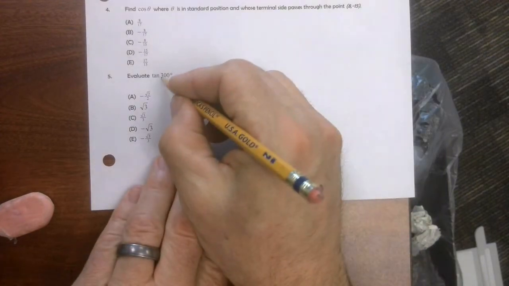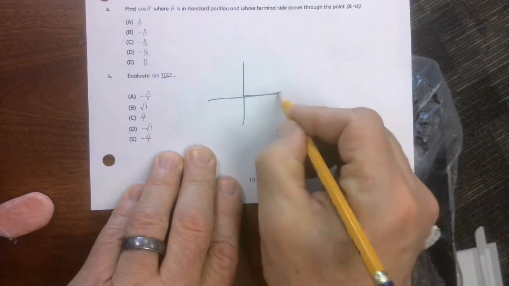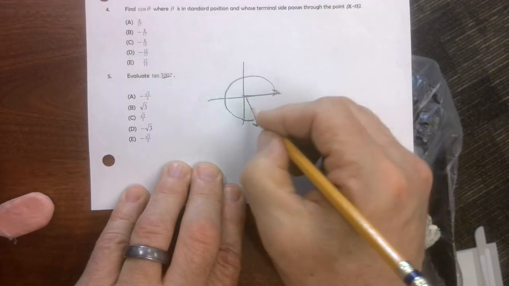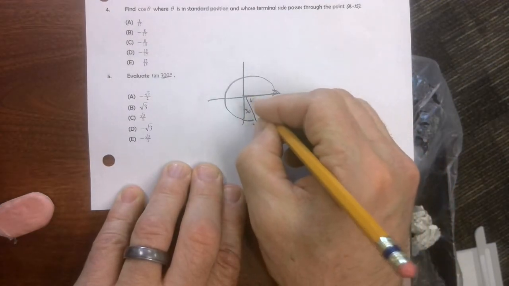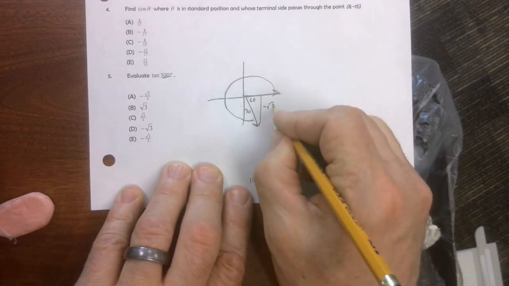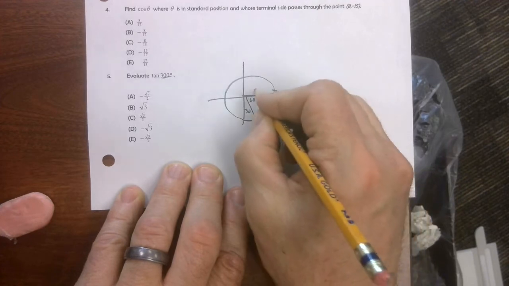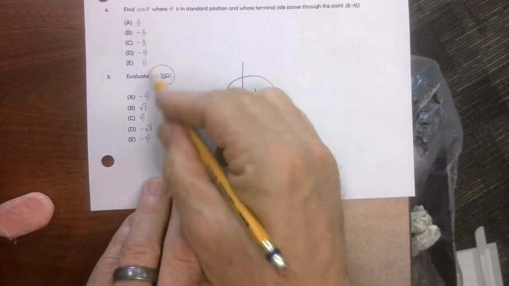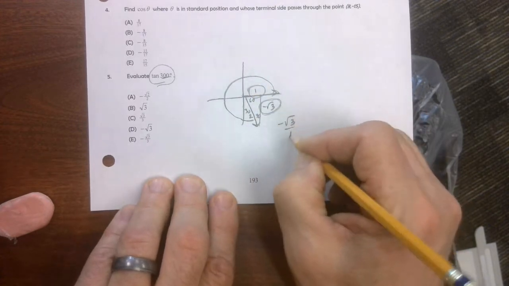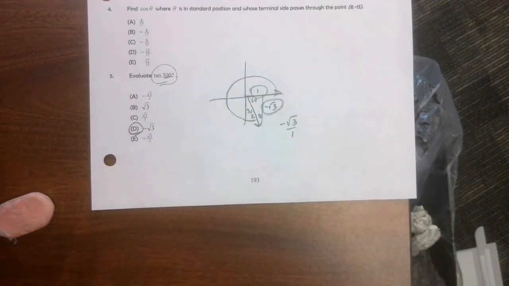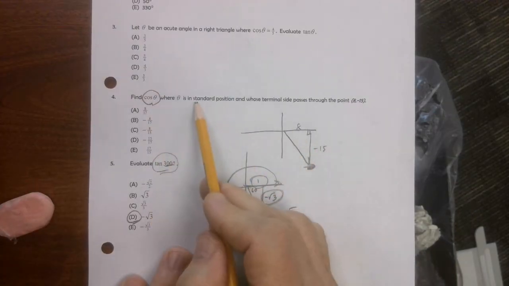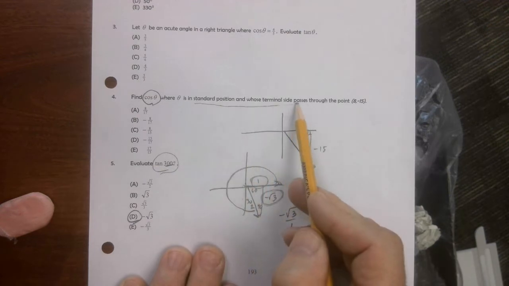More of the same. Spin your spinner, 300. So we go all the way to 270 plus 30. Stop with some accuracy. It's going to help, meaning my reference angle is 60. If I complete my triangle that way, here's my negative square root of 3. This is my 30, so that's 1. This is 2. Tangent is opposite over adjacent, so that'd be negative square root of 3 over 1, which is just letter D.